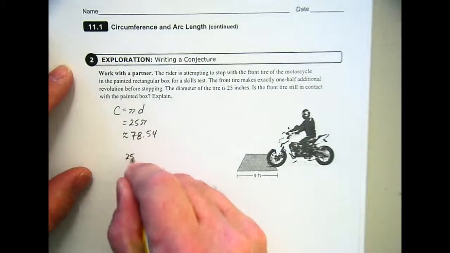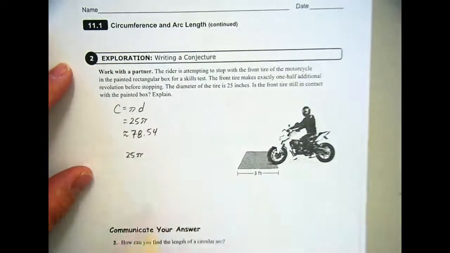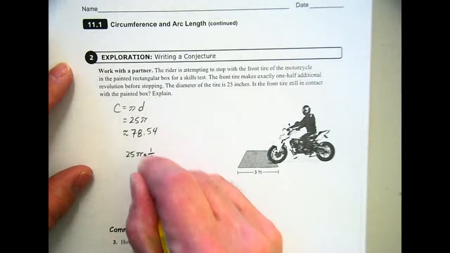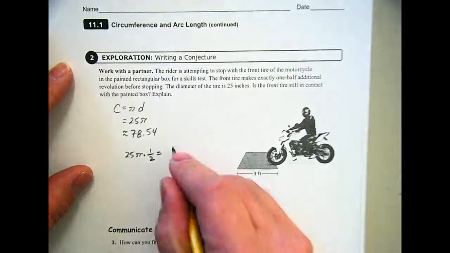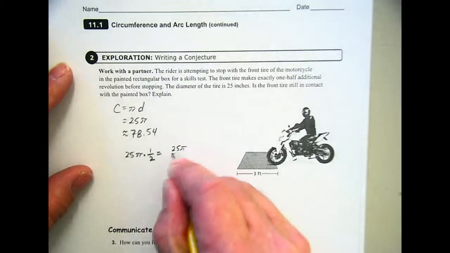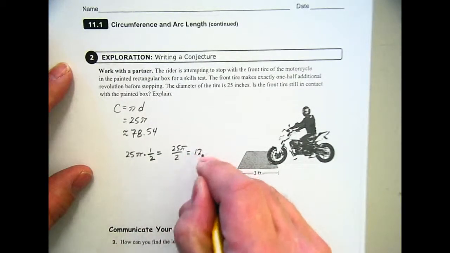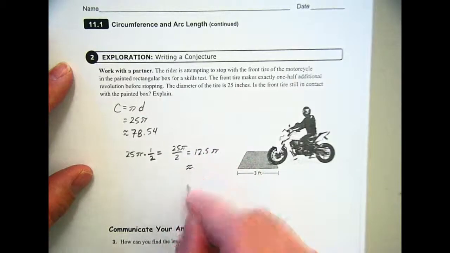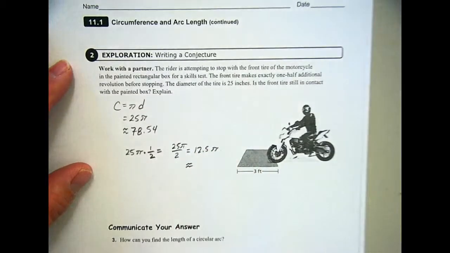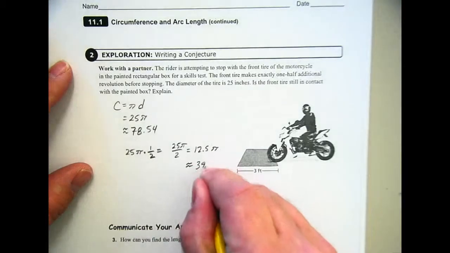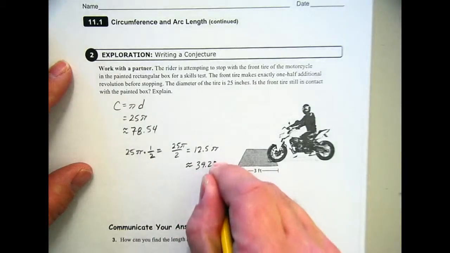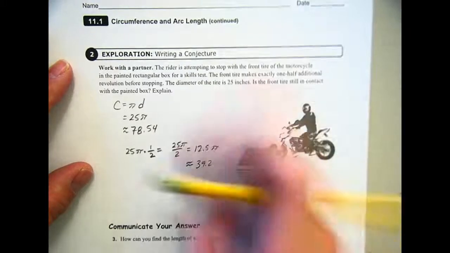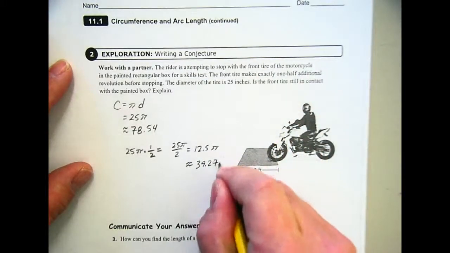So when I'm taking half of something, I'm going to use the exact measure, which is 25 pi, and we're multiplying it by a half, because you only want half a rotation. So in other words, 25 pi over 2, or 12.5 pi, would be fine to write as well, since it terminates there. And that is approximately, anyone have that? 39.26? Whoa, dissension in the ranks. Okay, 39.27. All right.